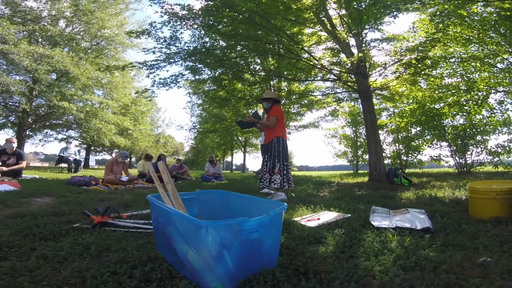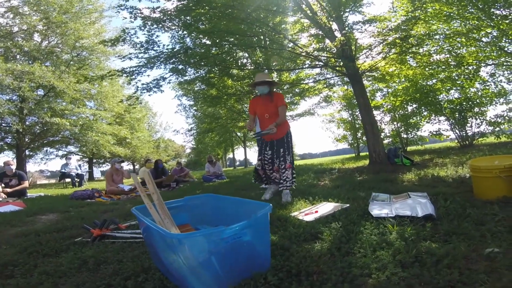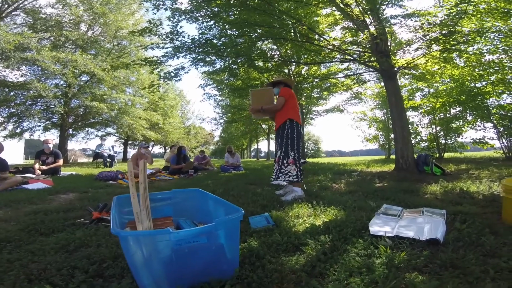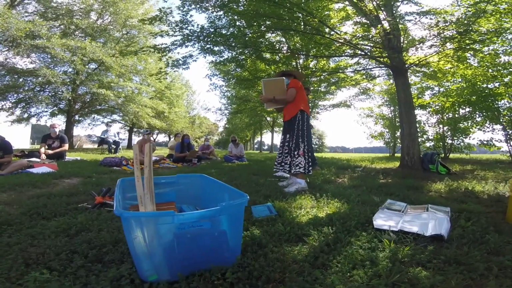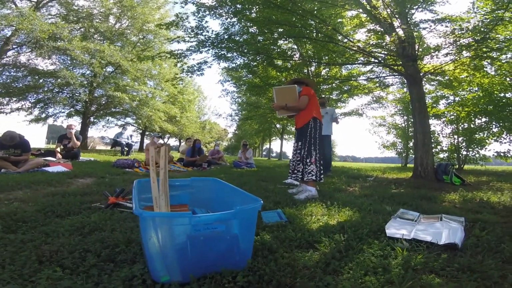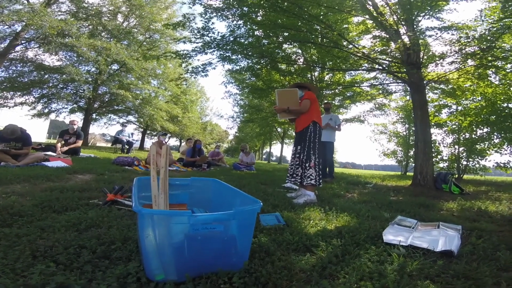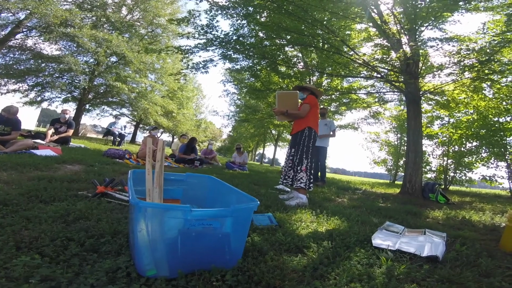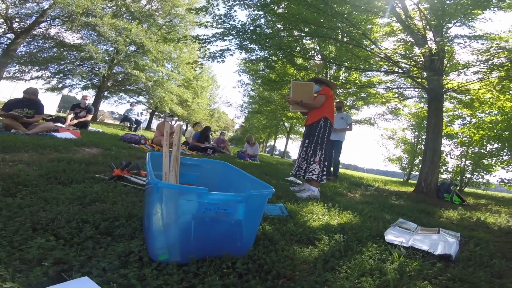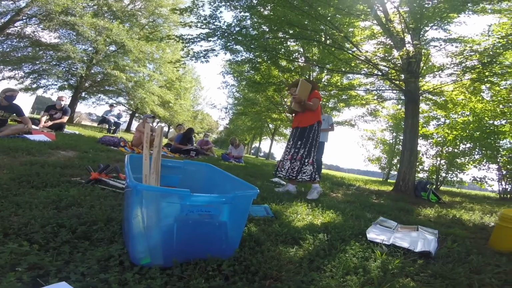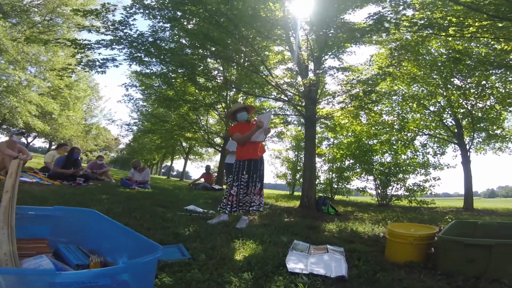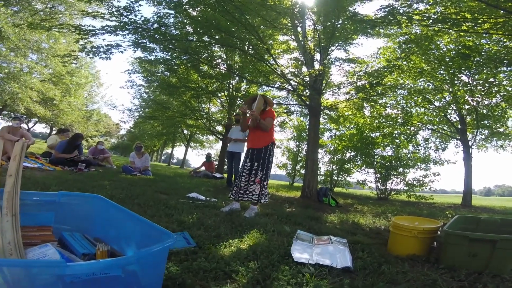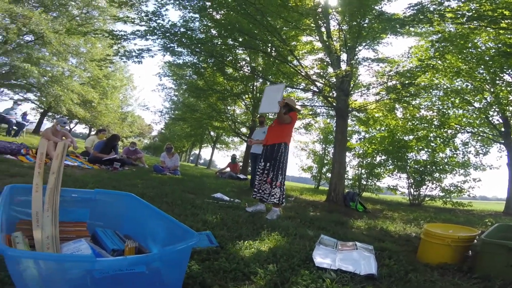So this is how you do it. You will have the centimeters and then the soil color. So you have horizon A, how many centimeters, and then the soil color, for example, 10YR 6/3.